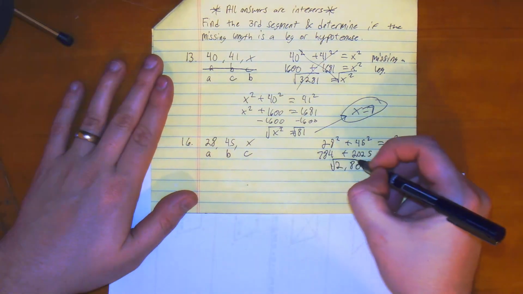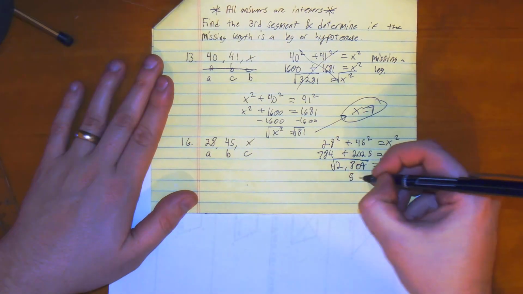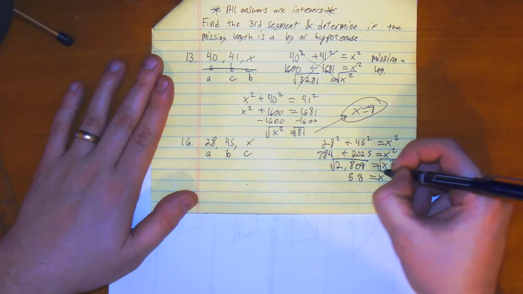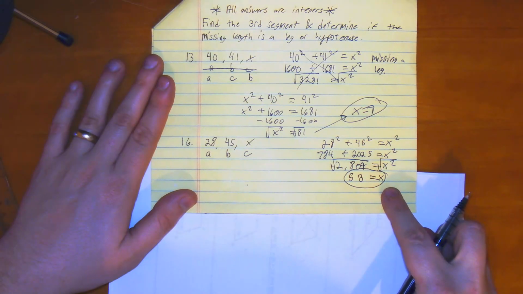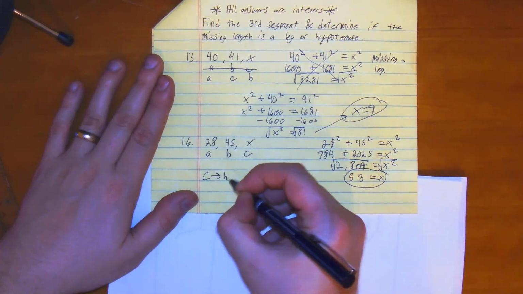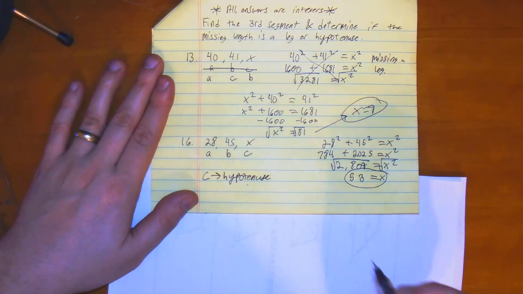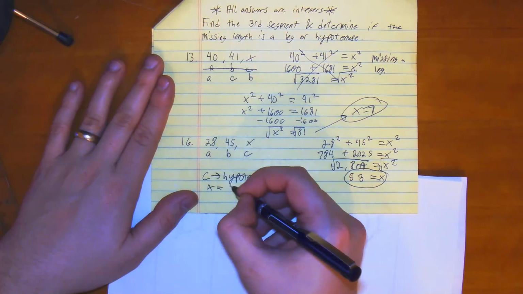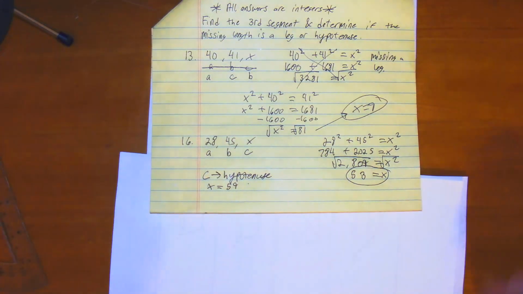Then when you square root it, you get a perfect number. 53 is equal to x. Since we do have an integer, that means our answer is correct. So this means C is a hypotenuse and x equals 53. Alright, there you go. That's for 13 and 16.